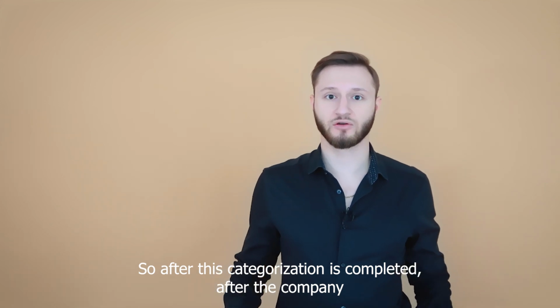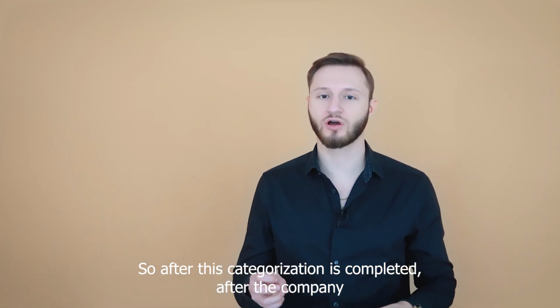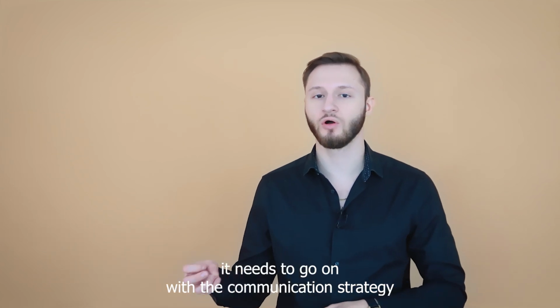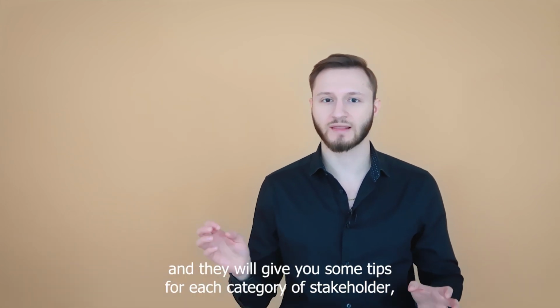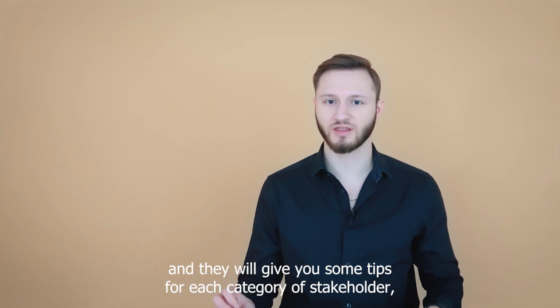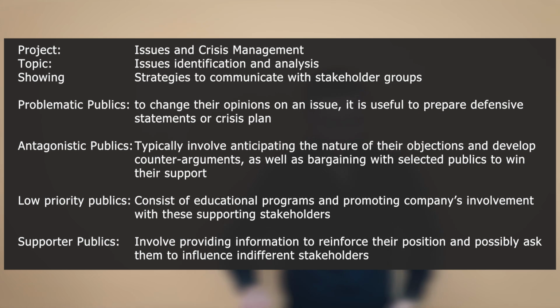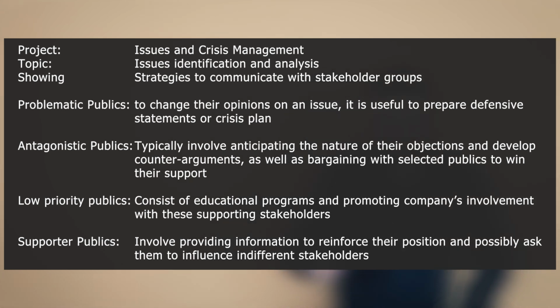So after this categorization is completed, after the company analyzed its stakeholders, it needs to go on with a communication strategy. And I will give you some tips for each category of stakeholder, what communication practices you can take on. For problematic stakeholders, to change their opinion on an issue, it is useful to prepare defensive statements or crisis plans.